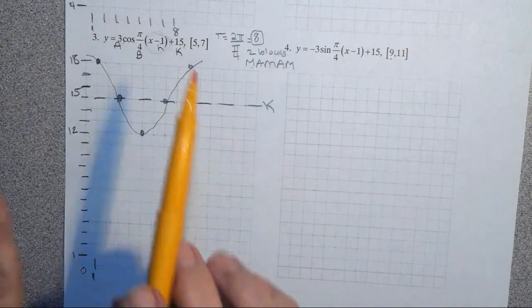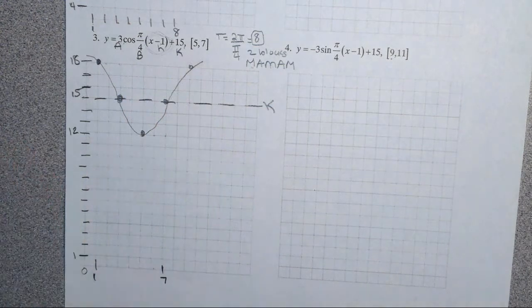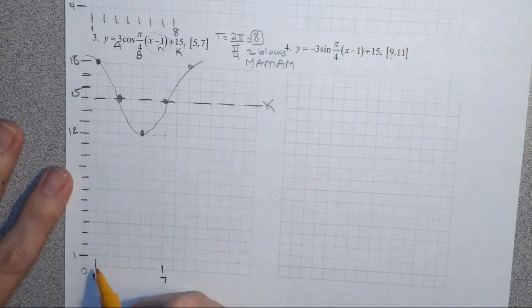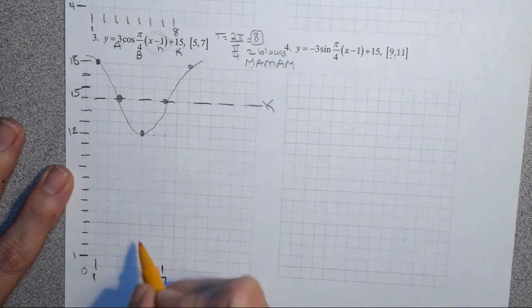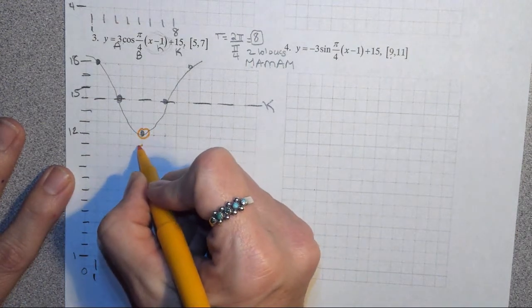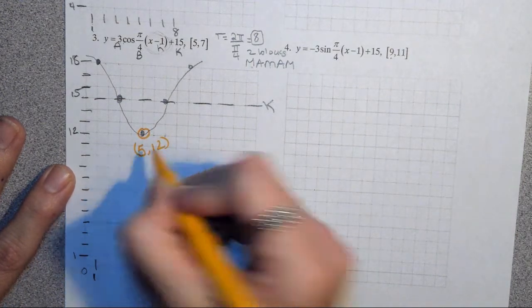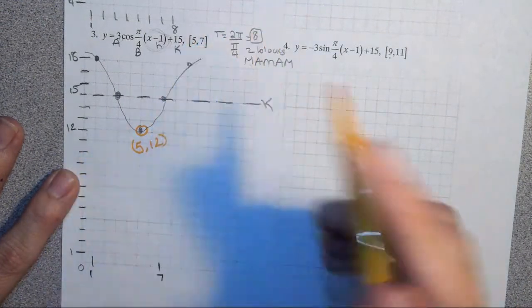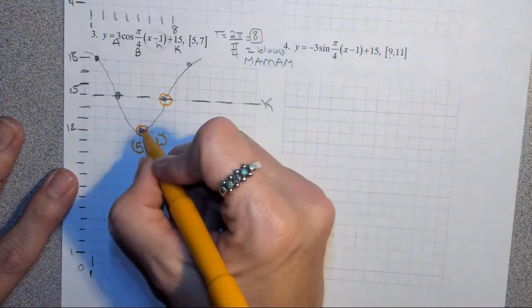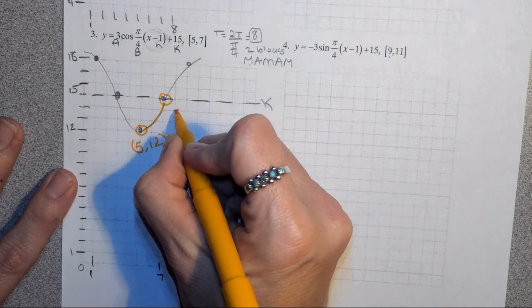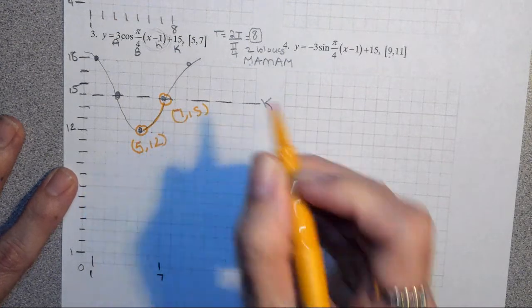And I'm going to go darken in the domain they want me to focus on. They want me to focus when x is 5. 1, 2, 3, 4, 5. So this is where x is 5. And that ordered pair is 5, 12. And they want me to go to where x is 7, which is right here. And that ordered pair is 7, 15.